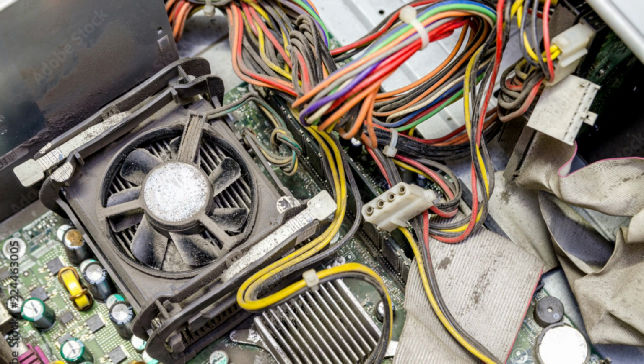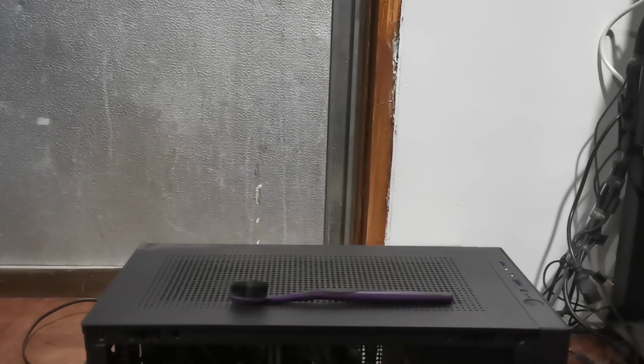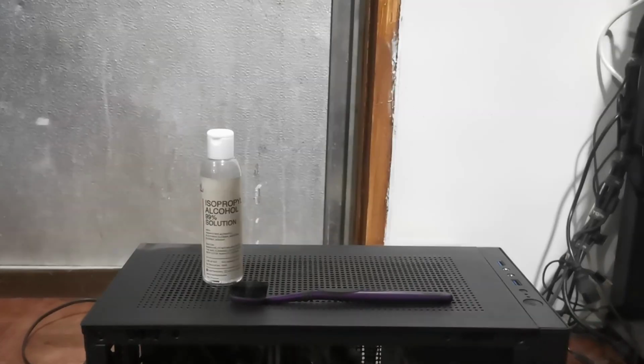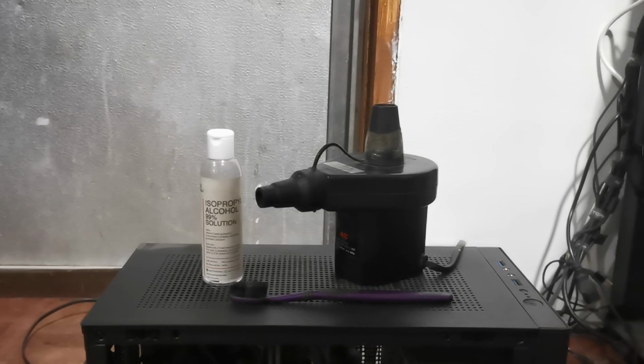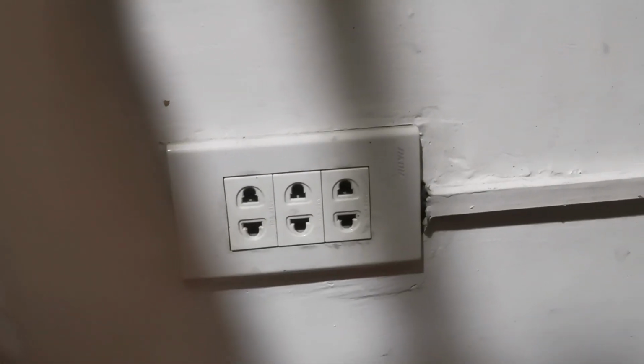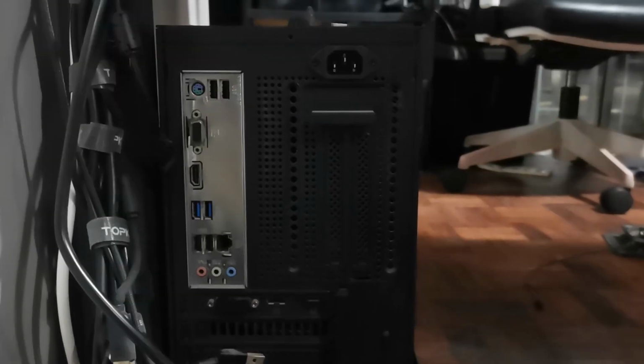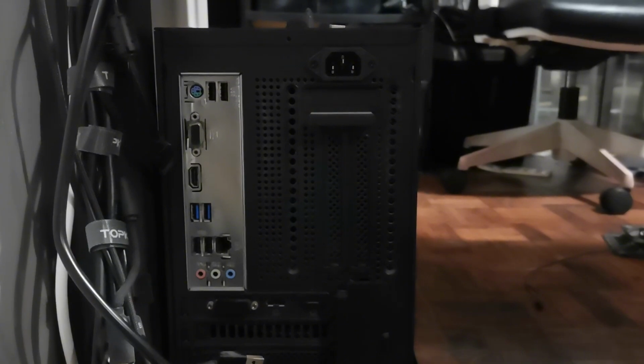For the next part, I'll be discussing dust buildup and how to properly clean it out. For this, you'll be needing a toothbrush, a bottle of 99% isopropyl alcohol, and a compressed air can if you have one. Before proceeding, make sure to shut down your computer and unplug it from the outlet. After that, make sure to remove all the wires connected to the PC itself.